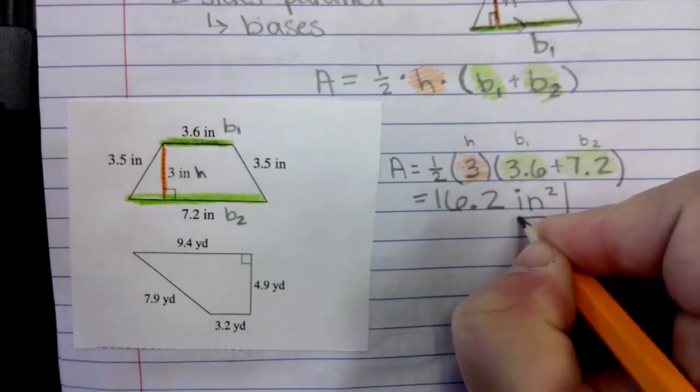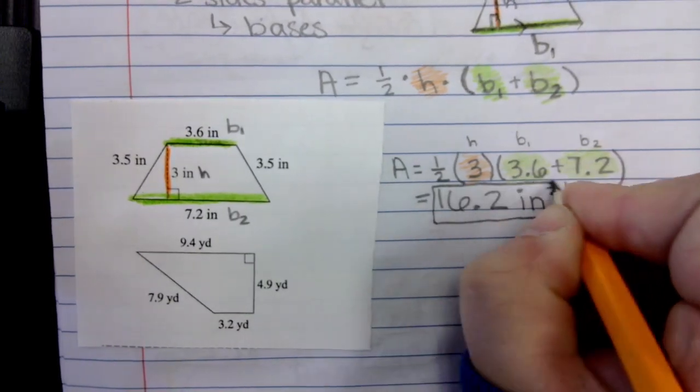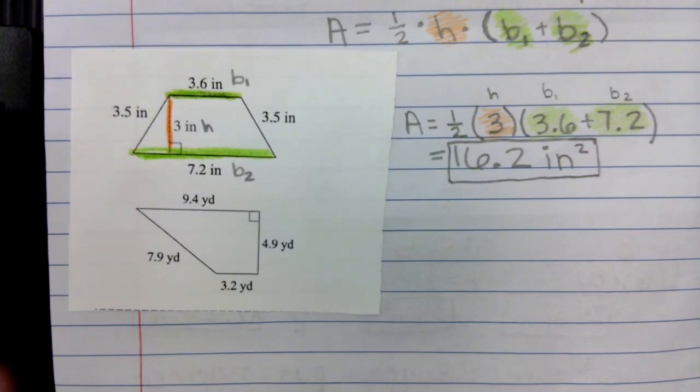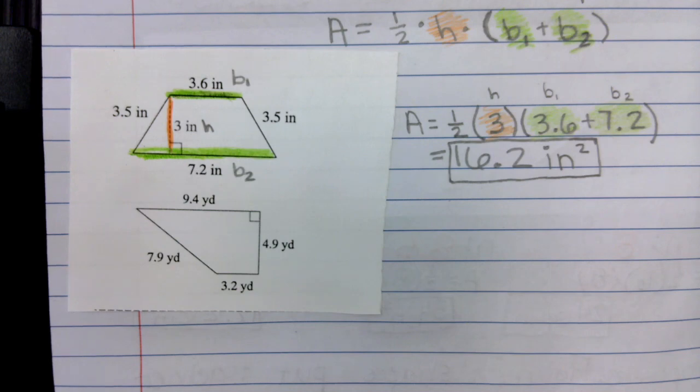Alright, next up, same idea. First thing we want to do is identify our bases and our heights. Do our bases have to be the top and the bottom? Not always. But what do they have to be? They have to be parallel.